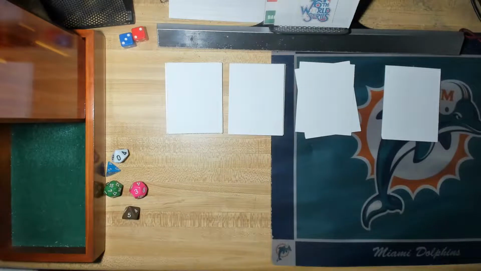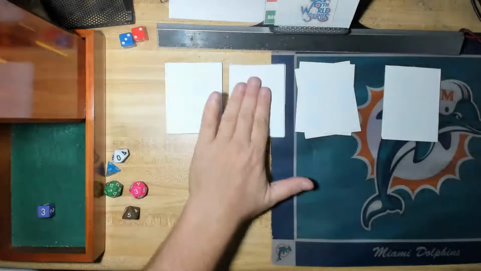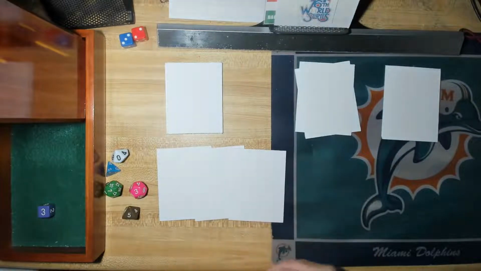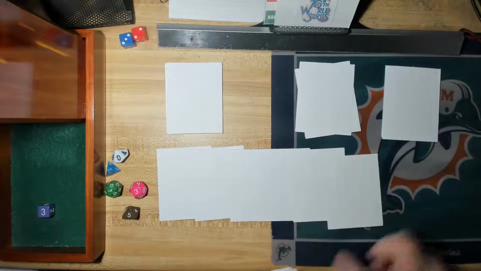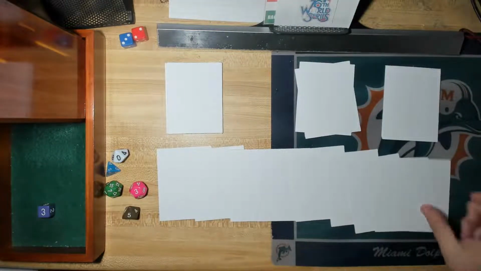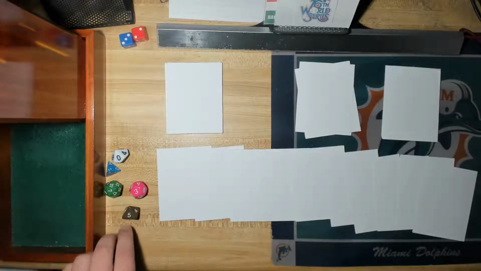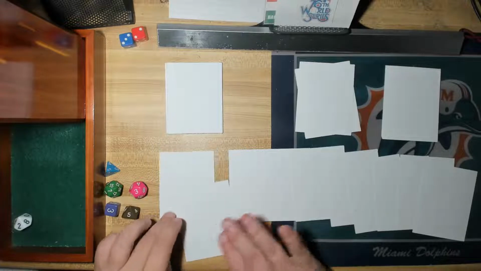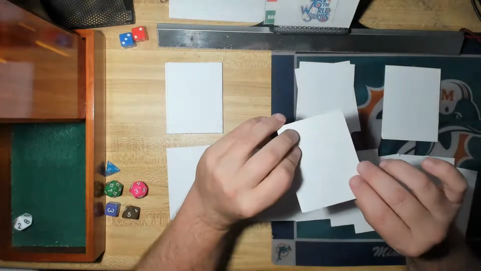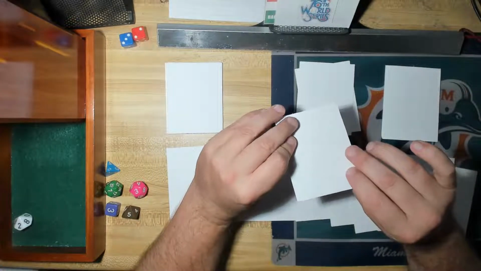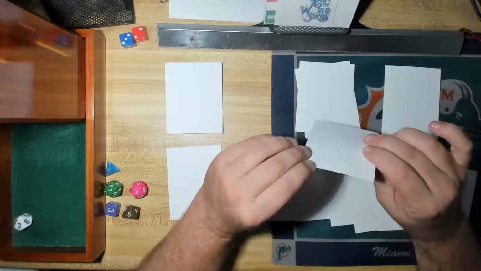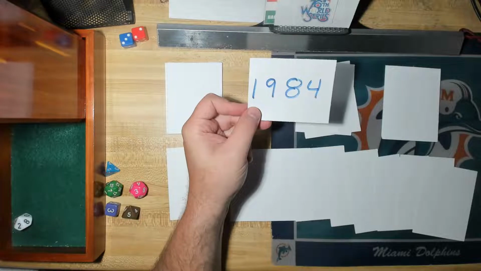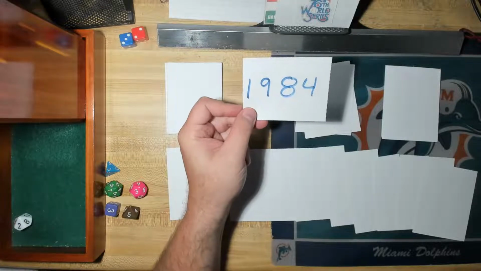Next one is from the classics, number 3, 3 and 4, 5, 6, 7, 8, 9, 10. 10 seasons left in the classic era. D10, 2. Next season to be removed from the classic era is 1984.